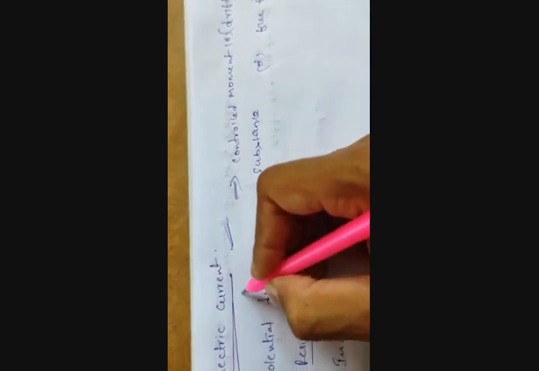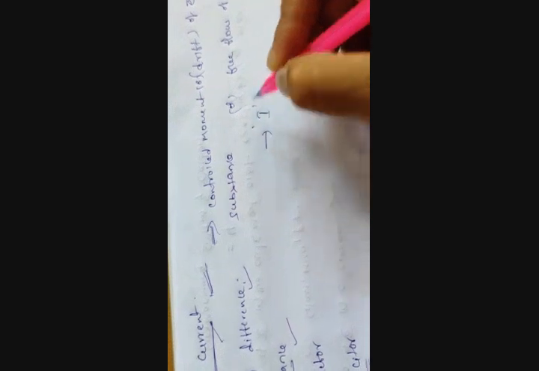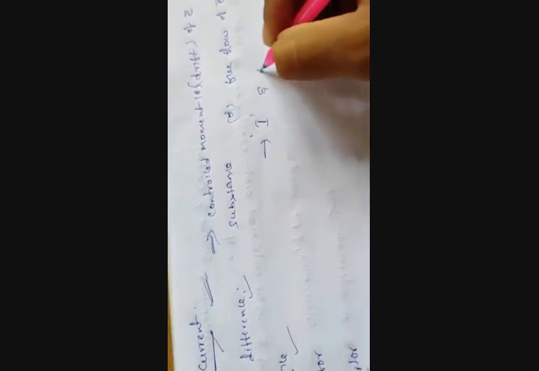It is denoted by capital letter I and measured in amperes.